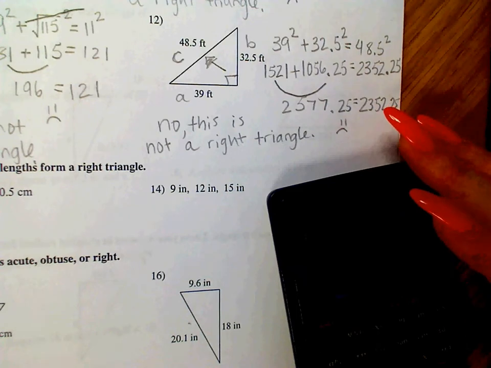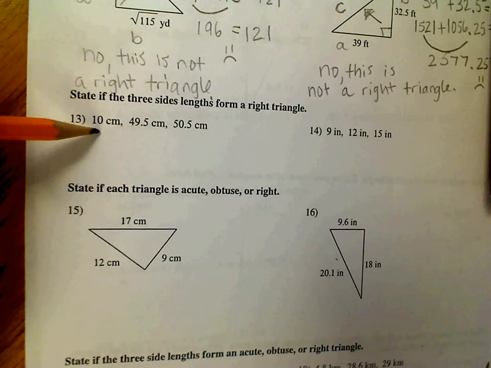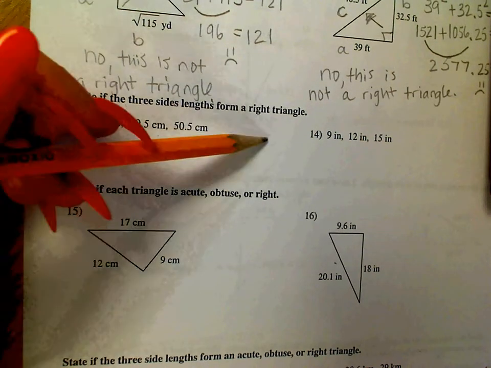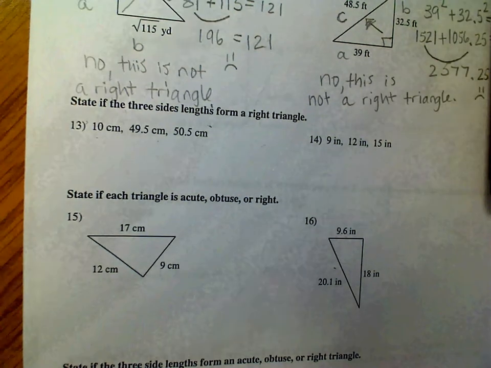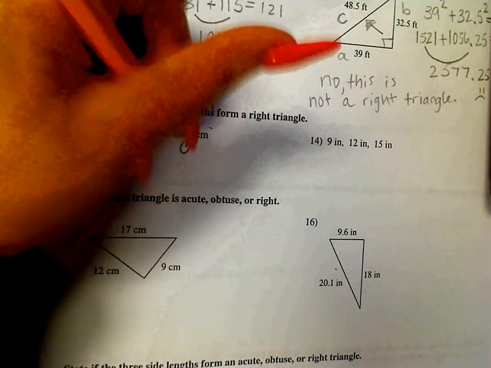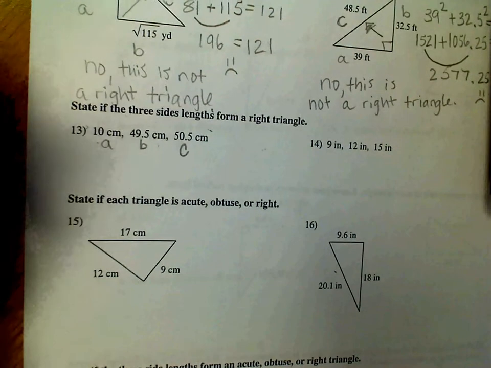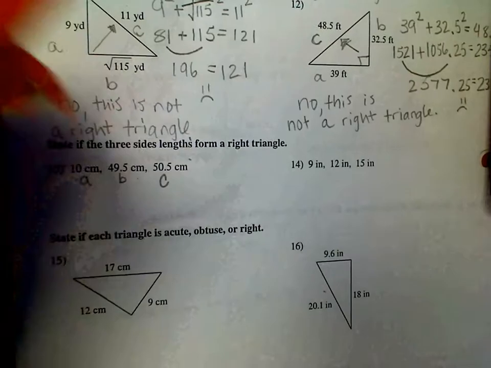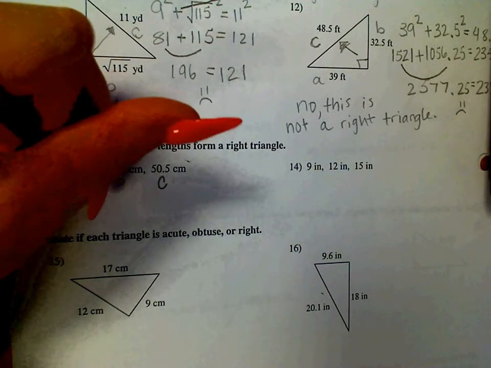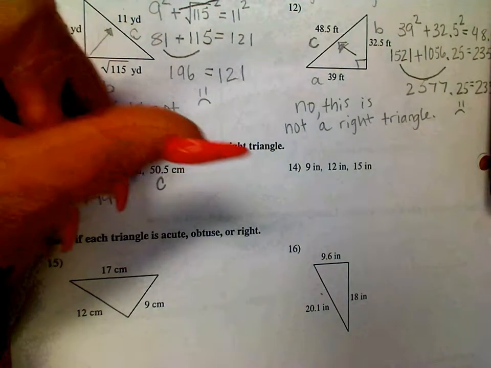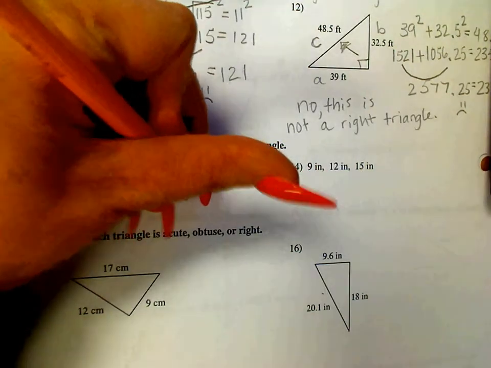Okay, so let's go here. You have to figure out which one of these would be C, because we need to do our A, B, and C. The longest length, so like the biggest number, always has to be C. Okay? So these can be A and B. It doesn't matter for A and B, as long as you make the longest one C. So we'll do 10 squared plus 49.5 squared equals 50.5 squared. We're seeing if this equals.